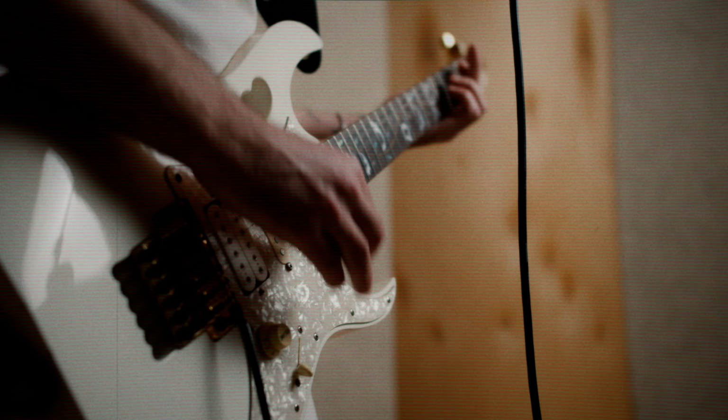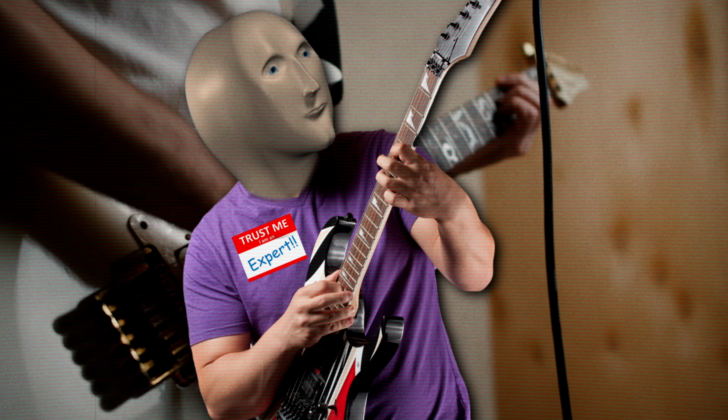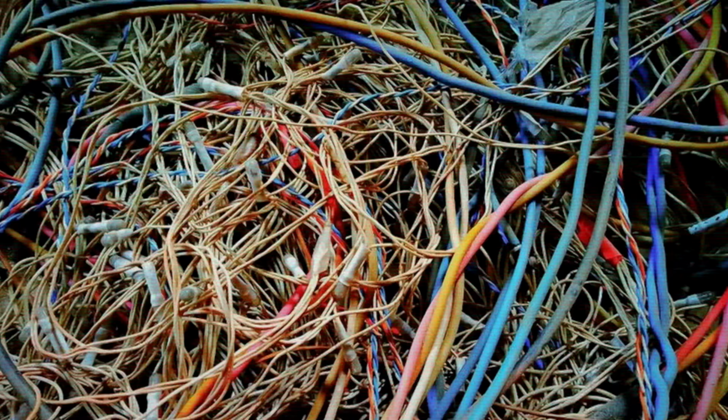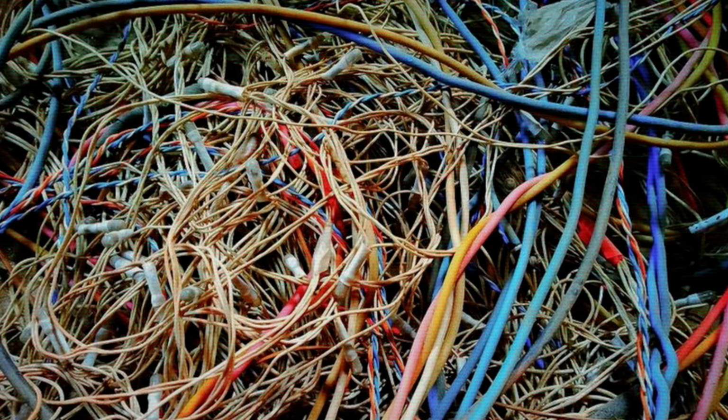But hey, let's be honest, guitar players are fantastic at making things difficult. See, the problem is electrons like solid connections. They don't like wobbling around in a nest of twisted wires and gooey tape. And that is exactly what I found.